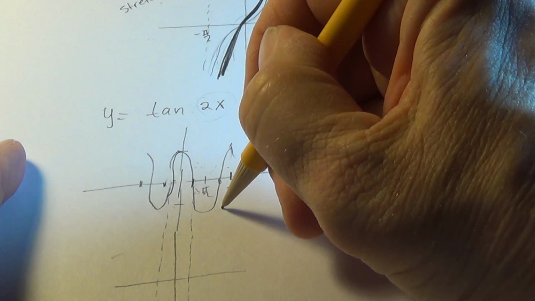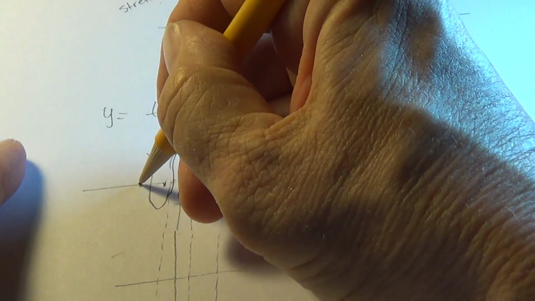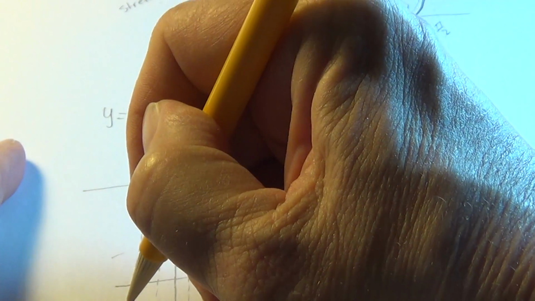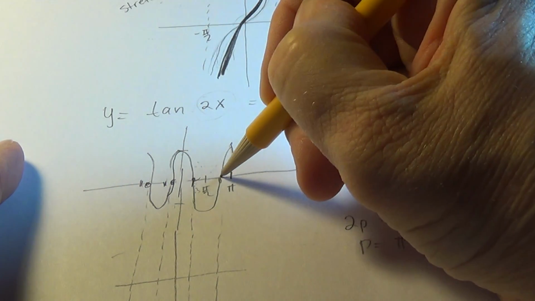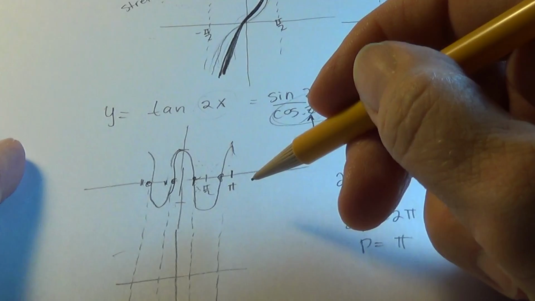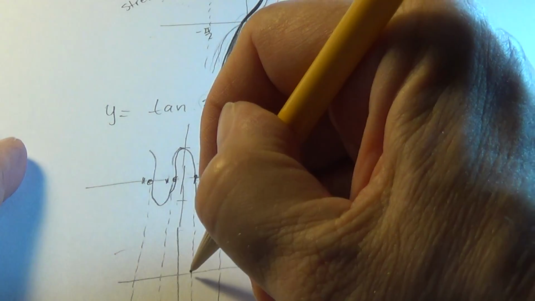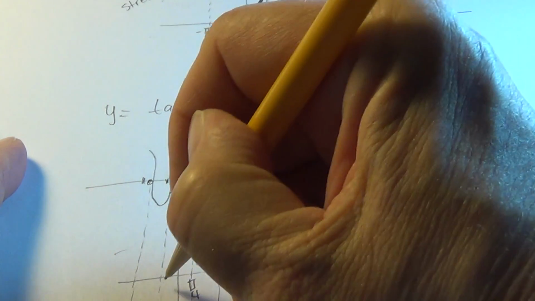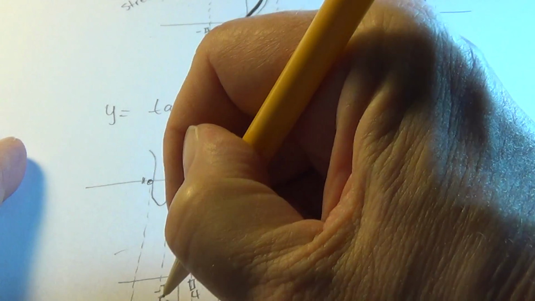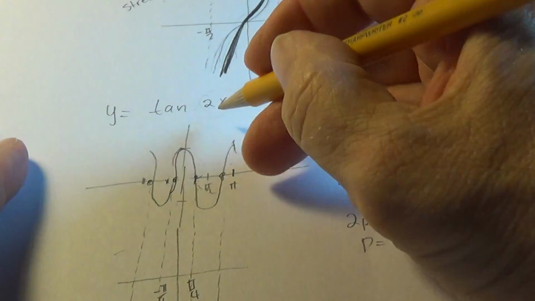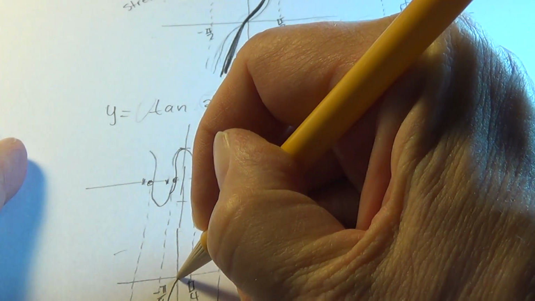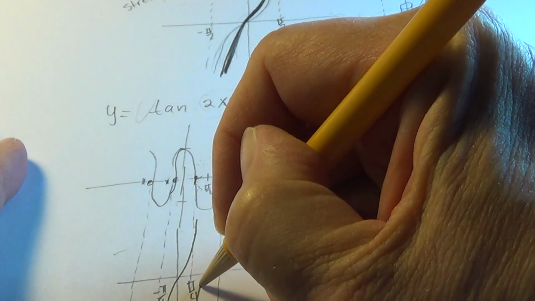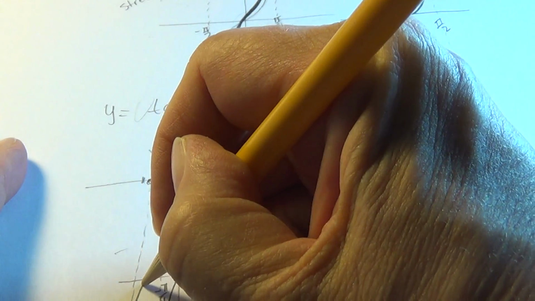So here's another one, and here's another one. So I just kind of line them up. So wherever this one zeroes out on the x-axis, this has an asymptote. And that's at pi over 4 and minus pi over 4. So now I can draw in my snake. It doesn't have a number here to shrink or stretch it, so I'll just draw it with its regular bend.